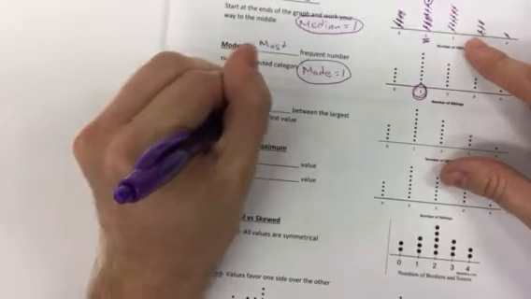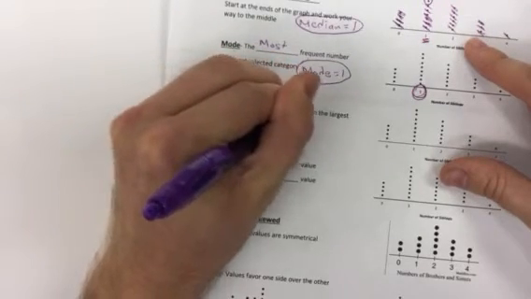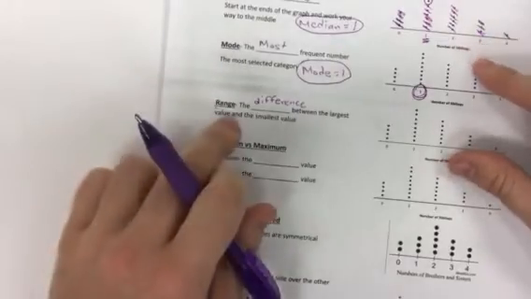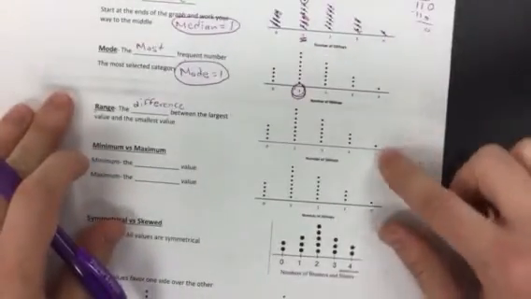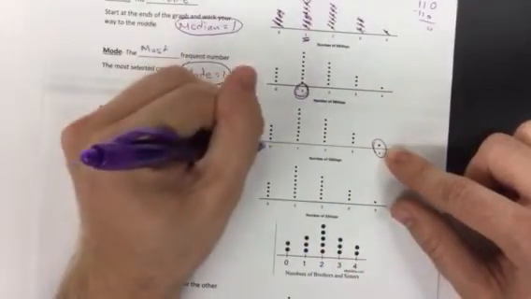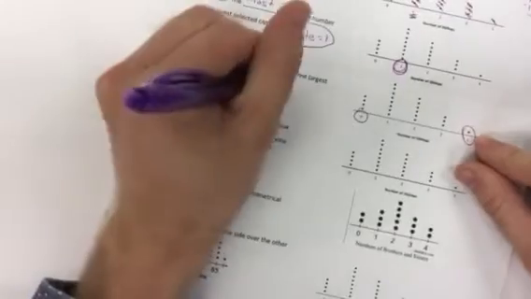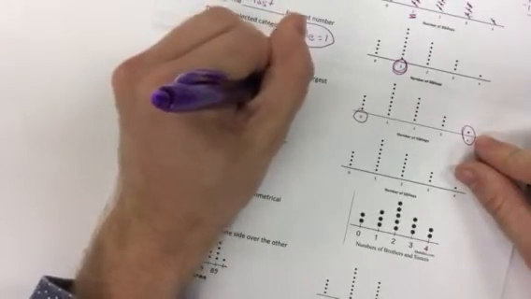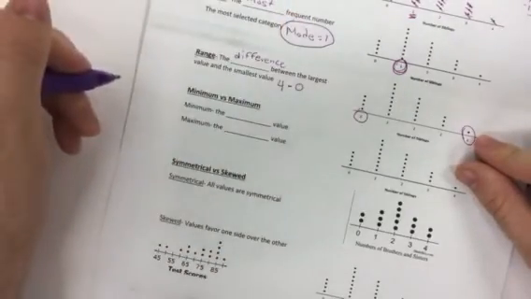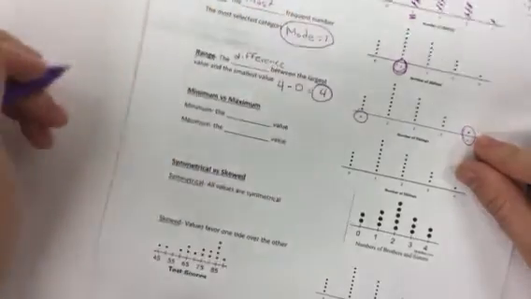All right, your range is the difference between the largest value and the smallest value. Your largest value is 4. Your smallest value is 0, sorry. So you do 4, which is your largest, minus 0, which is your smallest, you get 4.